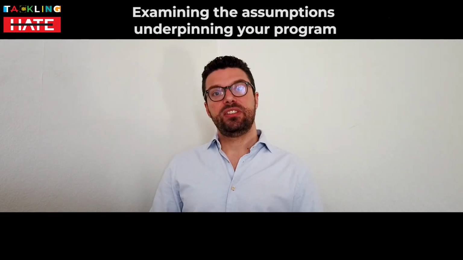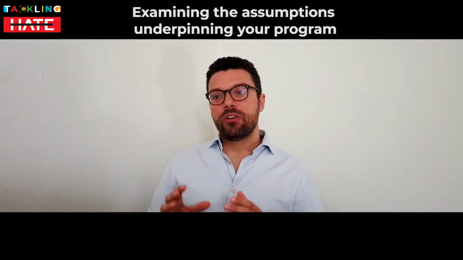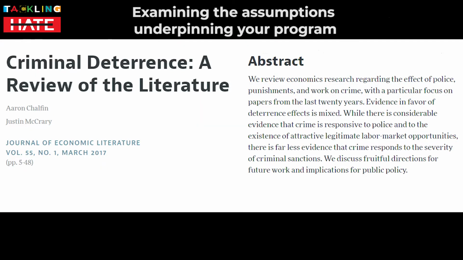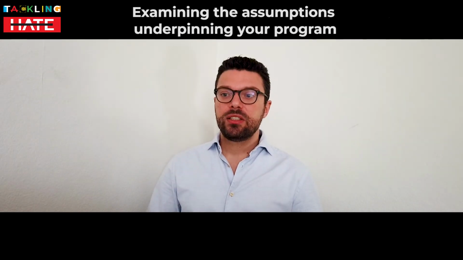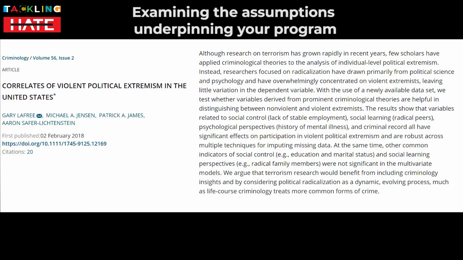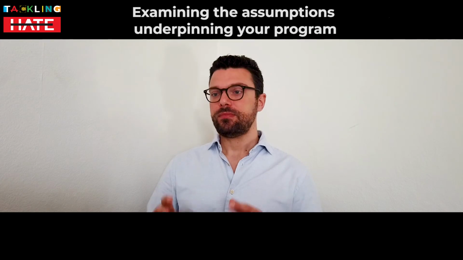Let's check out the existing research on the topic. A recent review of the literature in crime deterrence found that there is considerable evidence that the existence of attractive and legitimate job opportunities reduces crime. A recent article based on a database of American violent extremists found that the lack of stable employment is significantly associated with participation in violent extremism.